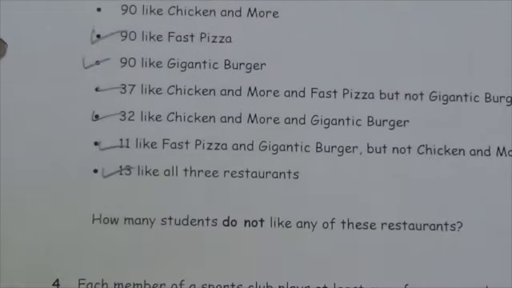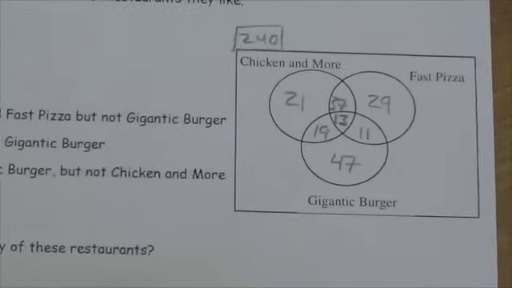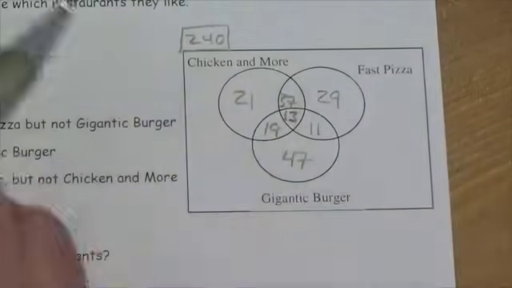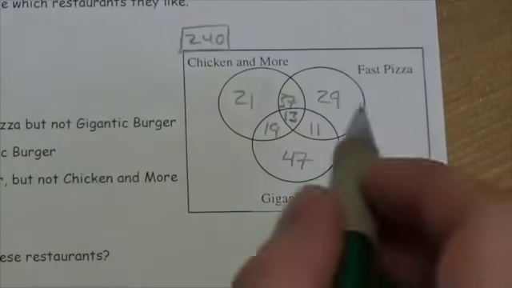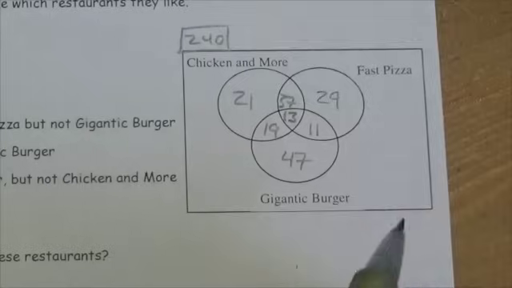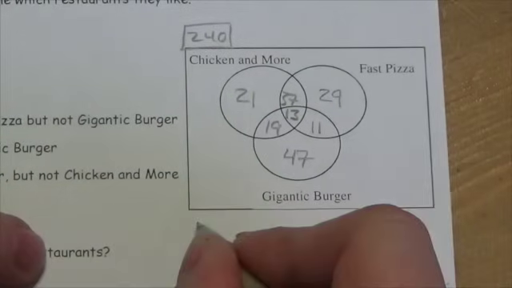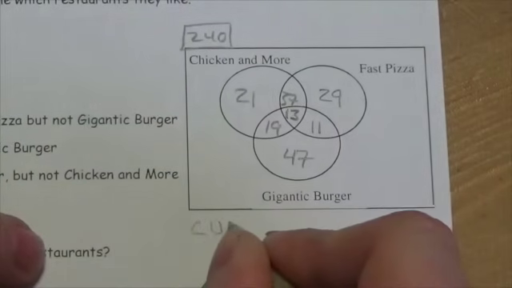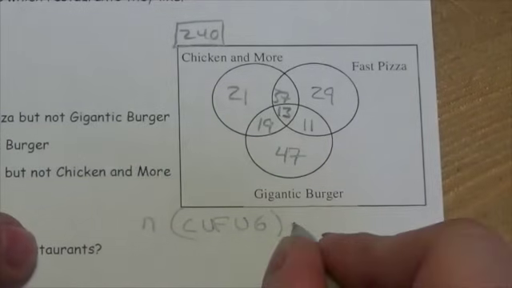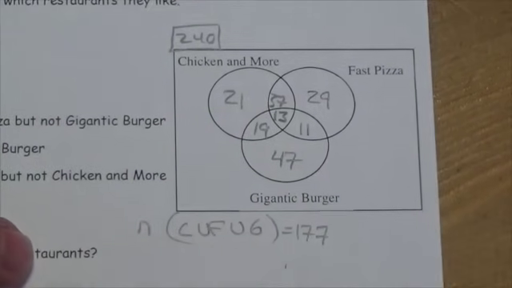Now, the question is, how many do not like any of these restaurants? Okay, well, there should be 240 students total represented here. So what I'm going to do is add all of these up. If you add the 21 and the 37 and the 29 and then the 19 and the 13 and the 11 and the 47, this accounts for 177 students. So you've got chicken, union, fast pizza, union, gigantic burger. If you look at how many is represented there, that is a total of 177 people.